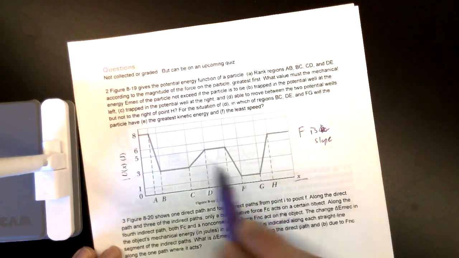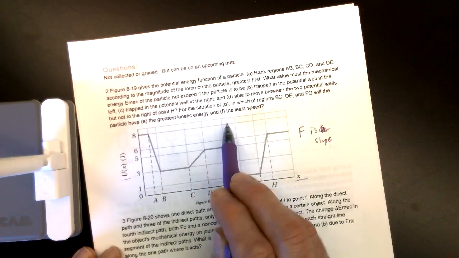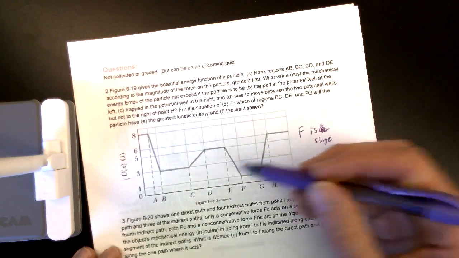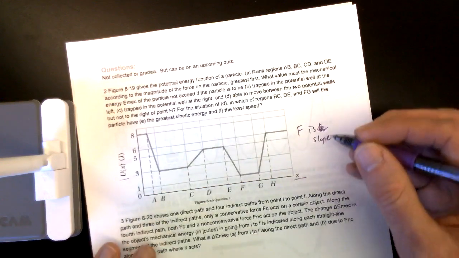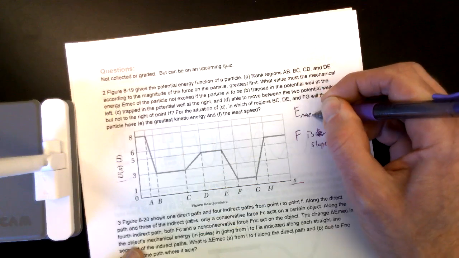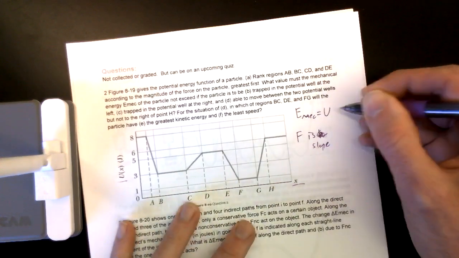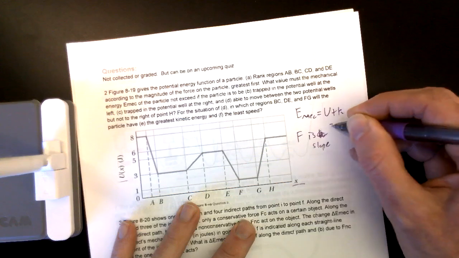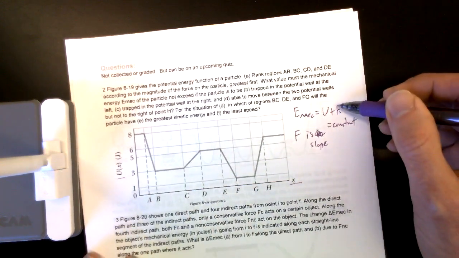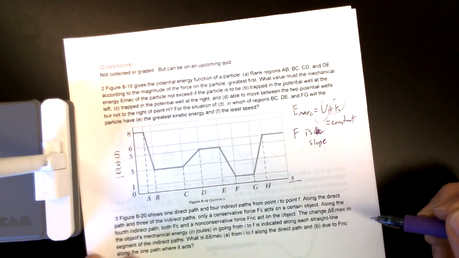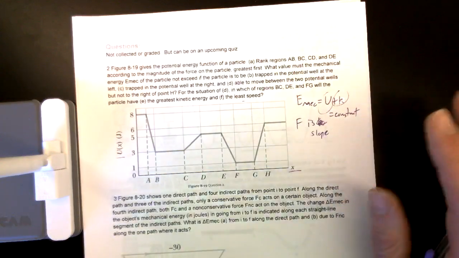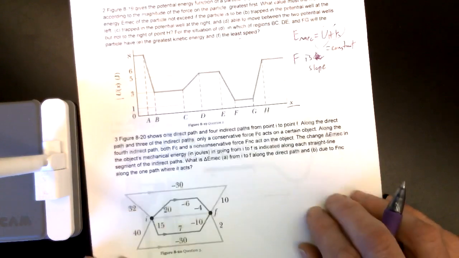DE, and FG, will the particle have the greatest kinetic energy and the least speed? The greatest kinetic energy is going to be where you have the least amount of potential energy. Just a general reminder of this whole thing is that your mechanical energy is going to be your potential energy plus your kinetic energy, and this is going to stay constant. So if you've got less potential energy, you'll have more kinetic energy. And the speed is related to the kinetic energy. Okay, so there's that one. Once again, I didn't answer it, but hopefully that got you going a little bit.